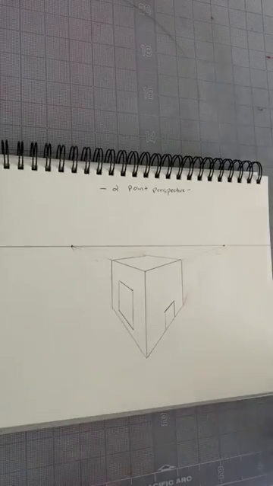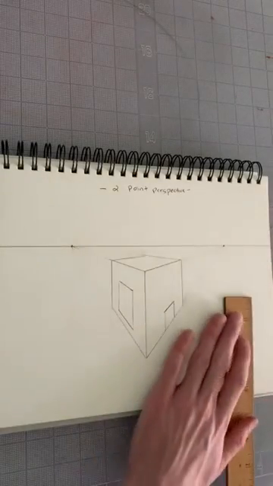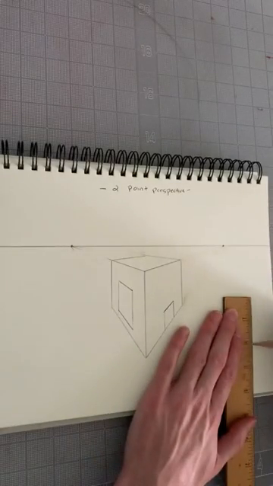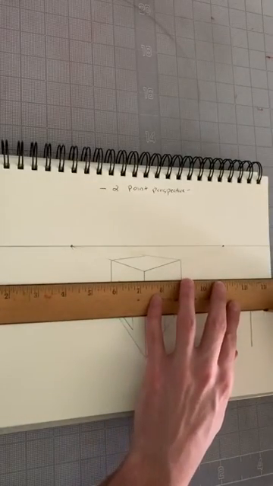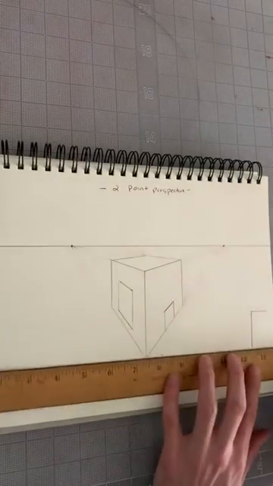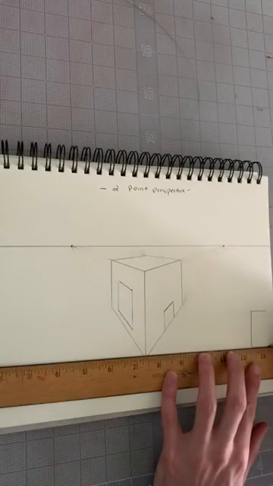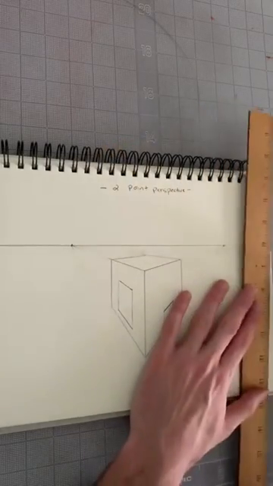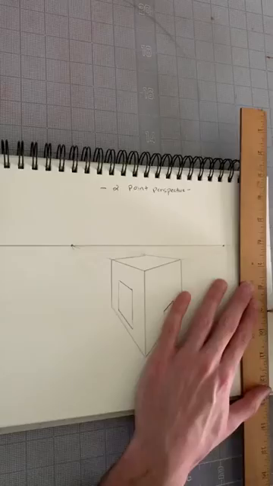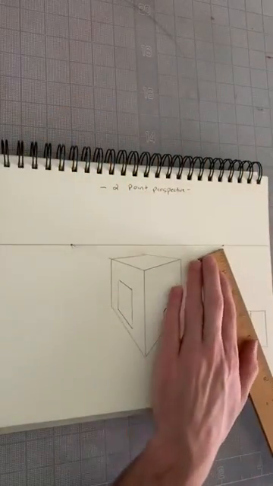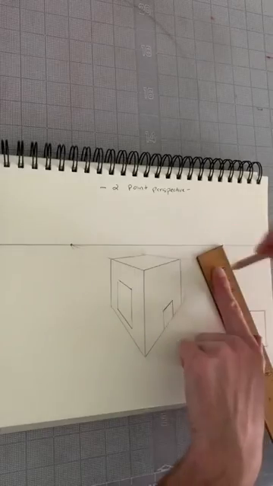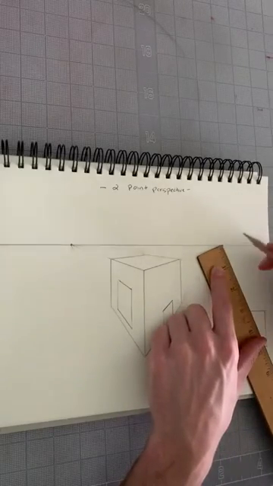So, for example, if I wanted to draw like a square over here, or a rectangle, we'll do a rectangle. Like that. Let's say it's like a little building. Okay. This is going to go here because it's on the right side of that vanishing point.